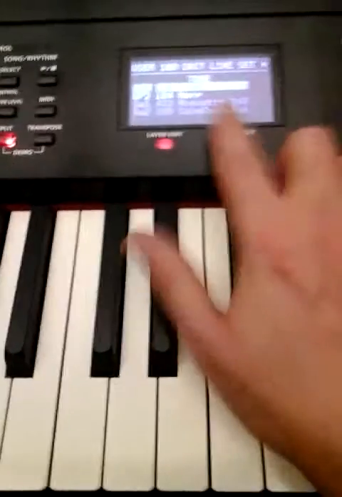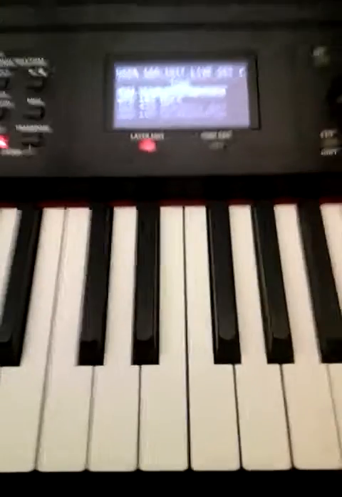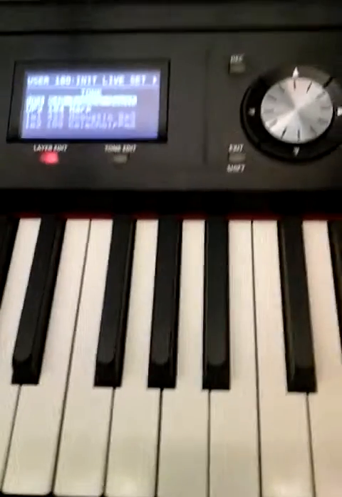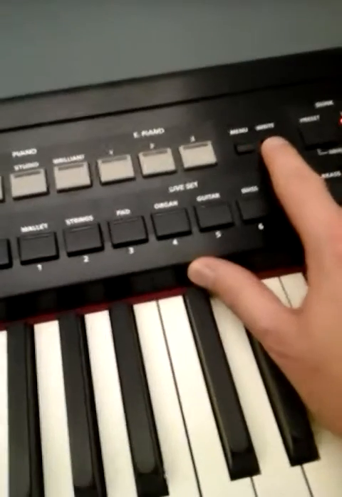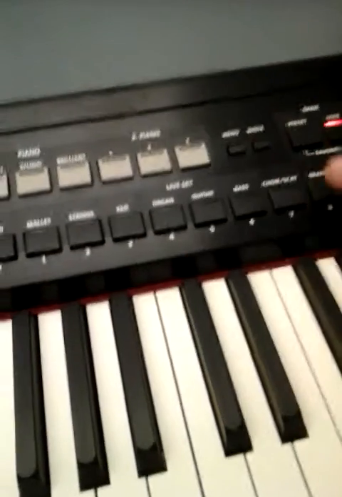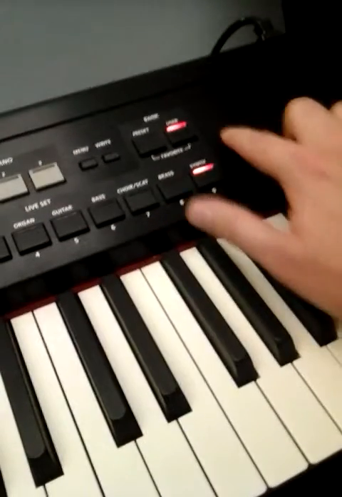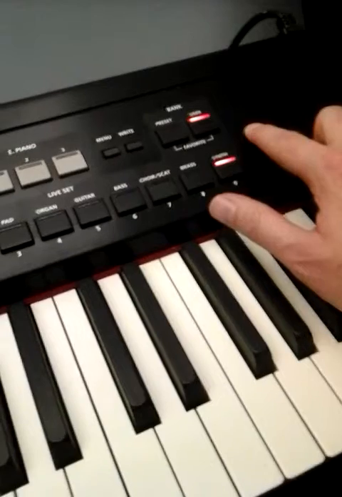Basically, once you're happy with the way things sound, you've got our synth here and harp here, you want to save it. So somewhere on your keyboard there will be a write button. On the 700 it's way here on the right. I believe the 800 has it in the second position from the top, I think.